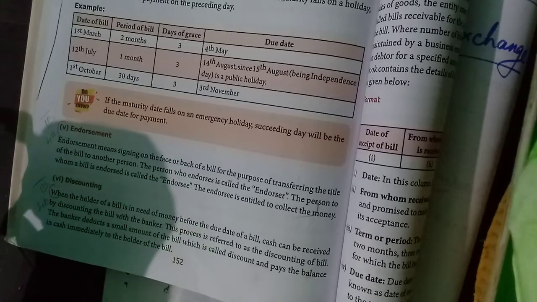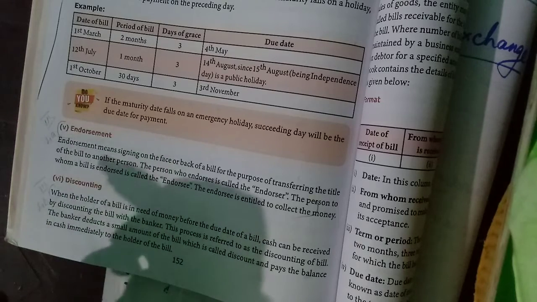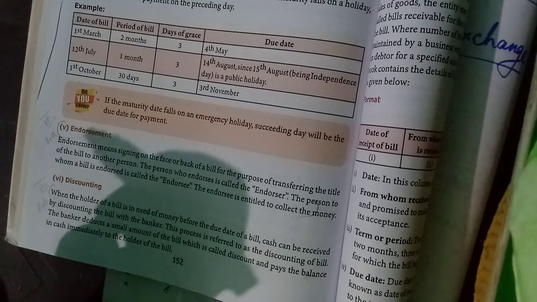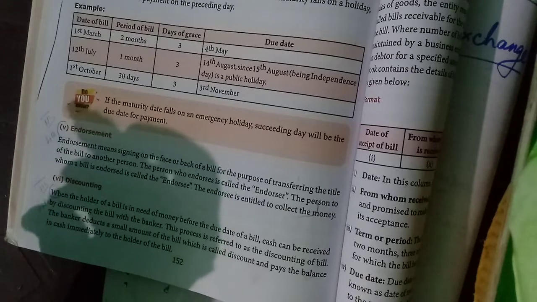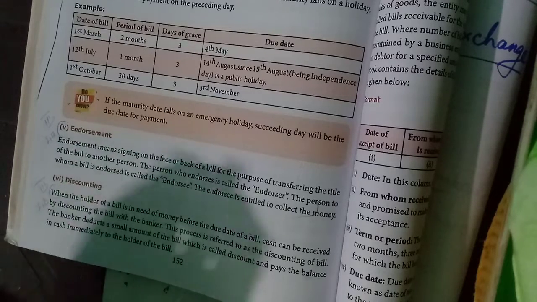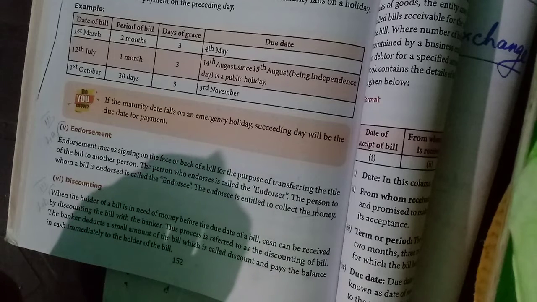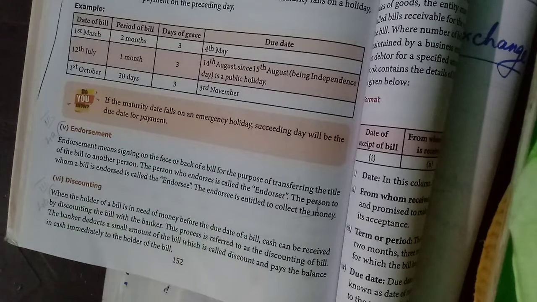So endorsement you have understood. That means they will write the name and address of the person to whom it is transferred, and it will be signed by the drawer, one who is transferring. Okay, in front or at the back. Or it may be done on a piece of paper also if the space is not sufficient, because it can be transferred to many people.